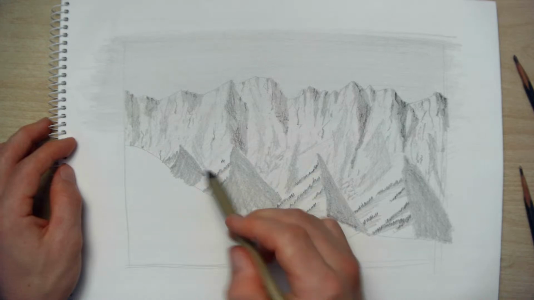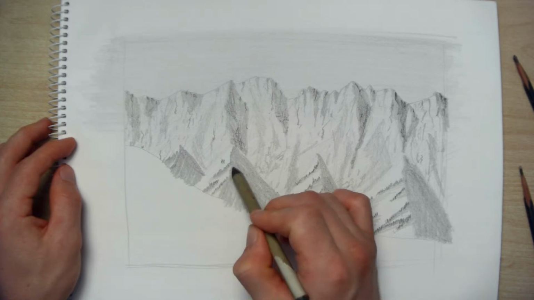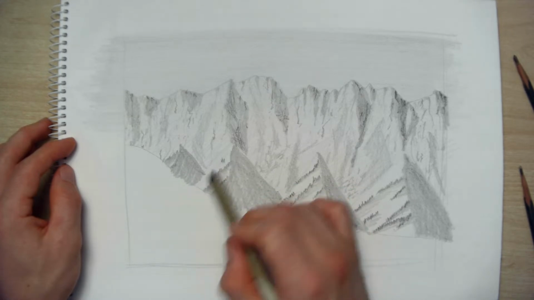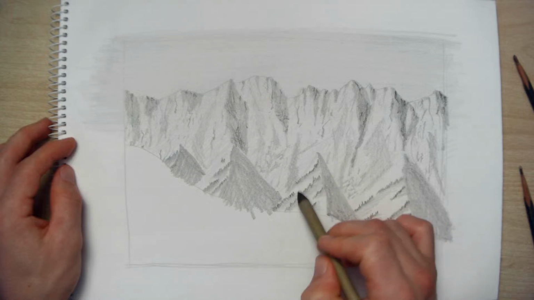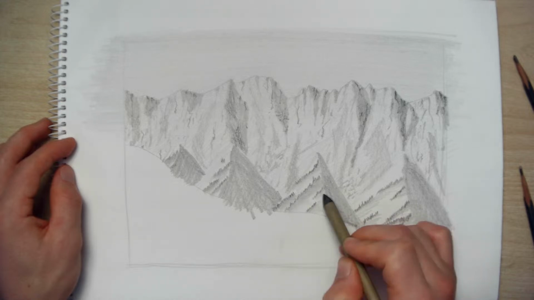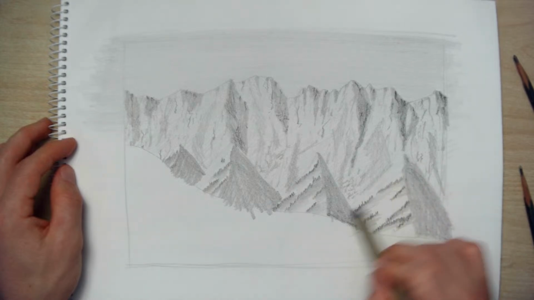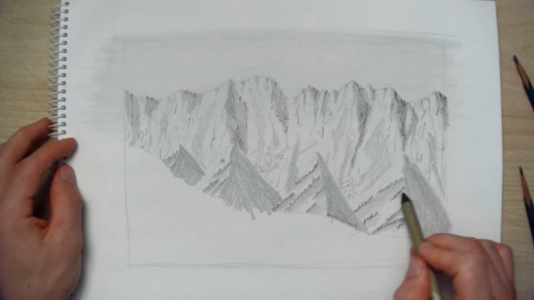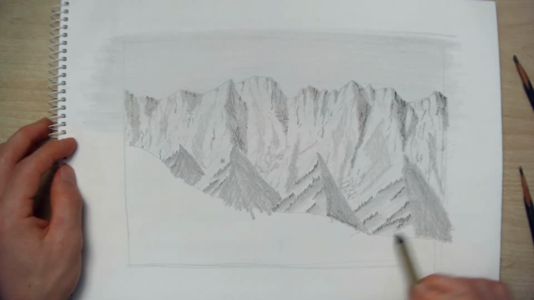Okay, now I'll take the smudging tool and just make those bottom areas a little smoother. Give those light areas of the gravel piles some more value, just a little bit. I want them still to be very light, so they keep their inclination. Okay.